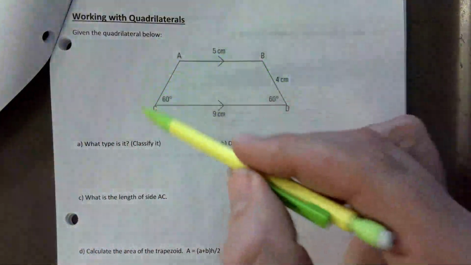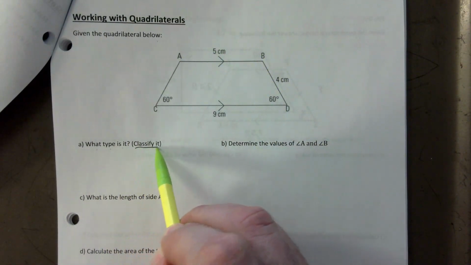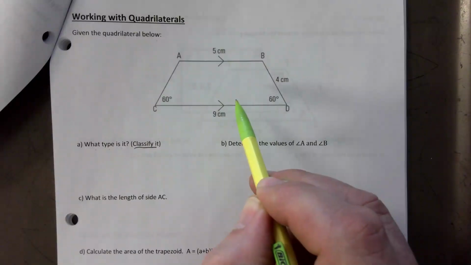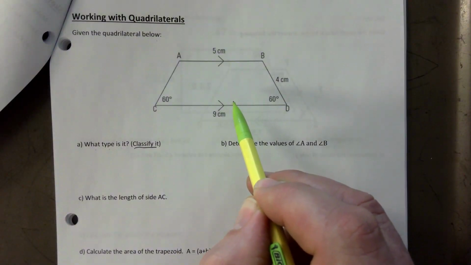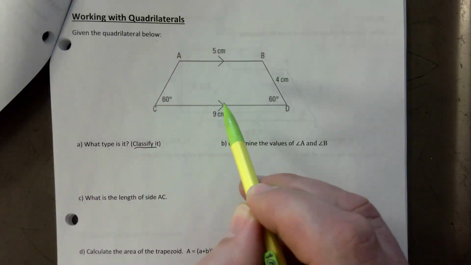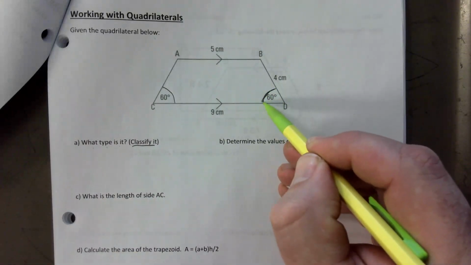Given the quadrilateral below, so you look at this, what type is it? Like what would you classify this shape as if you had to? It's definitely a trapezoid, correct? It's an isosceles trapezoid. Why? You see, this angle is the same as that angle, correct? That is the giveaway. Okay? So this is an isosceles trapezoid.